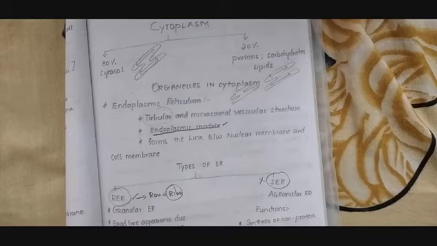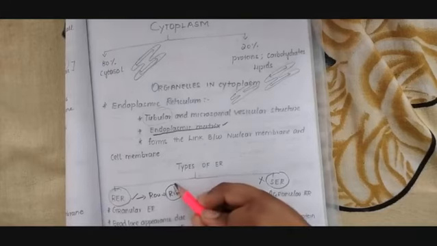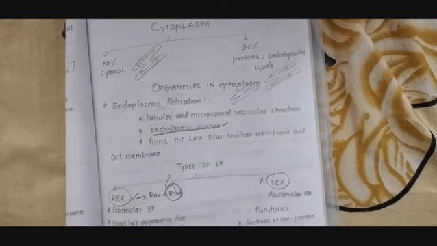Now let us discuss the function of the rough endoplasmic reticulum. As I said previously, we have ribosomes over here. The very important function of ribosomes is the synthesis of protein. And thus, the very important function of the rough endoplasmic reticulum is the synthesis of protein. And second is degradation of worn out organelles, which is performed by your rough endoplasmic reticulum.